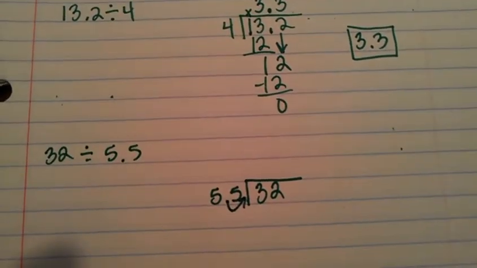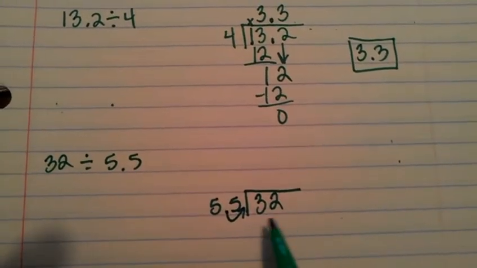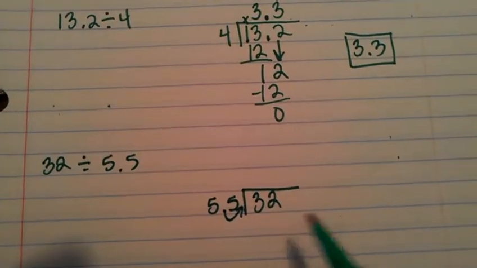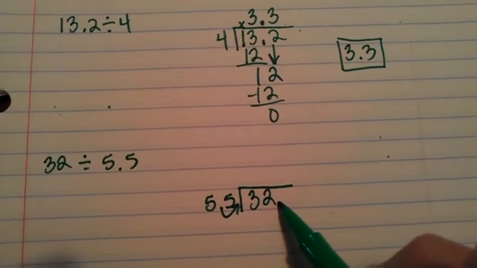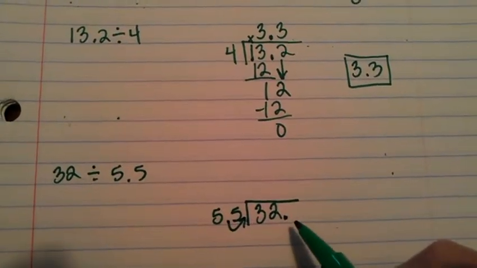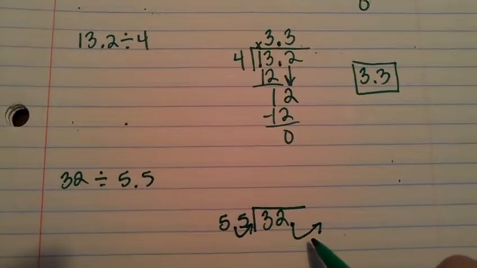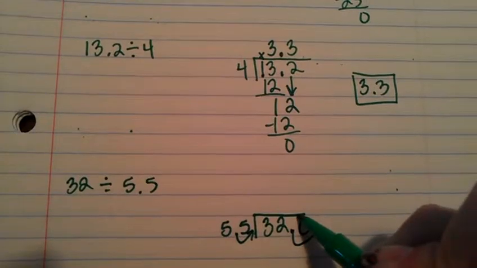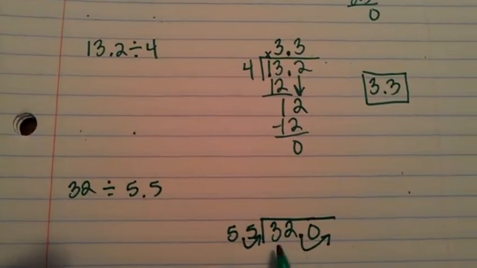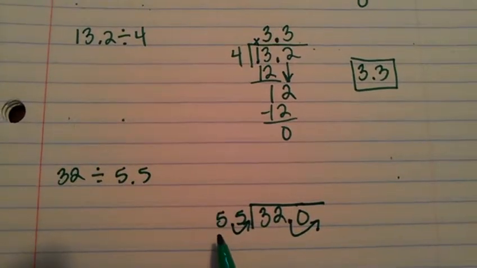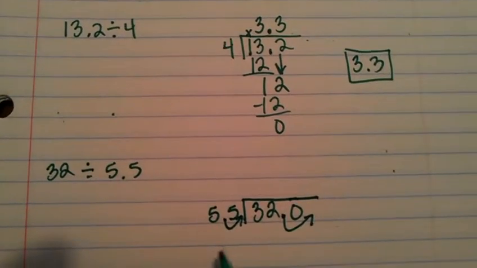It now becomes 55. But where's my decimal in 32? I don't see one. So decimal is automatically at the end of the number. And just because it's at the end of the number doesn't mean you don't move it. Still move it over 1. And what do I hold my place with? A 0. So your new problem is now 320 divided by 55.